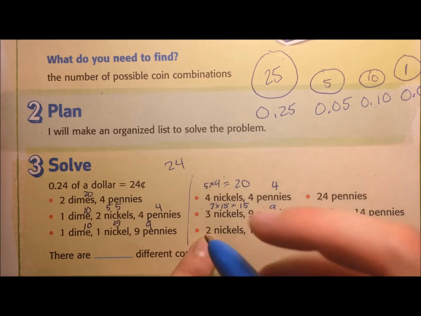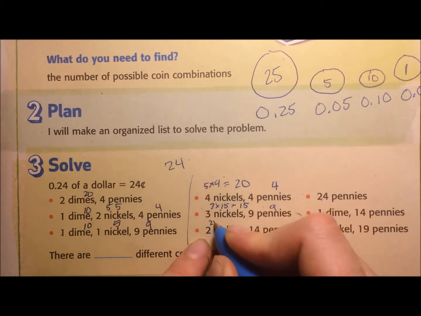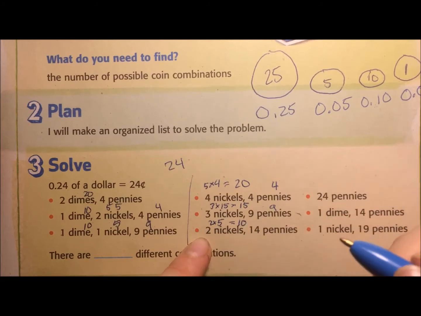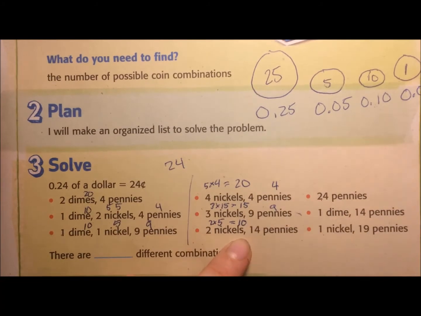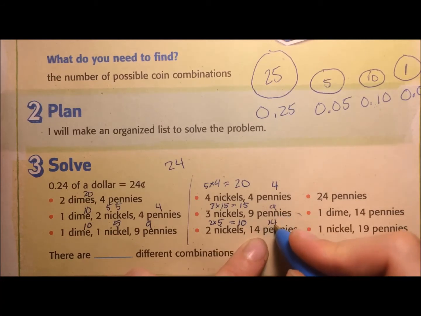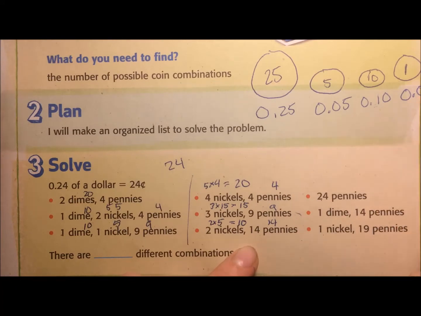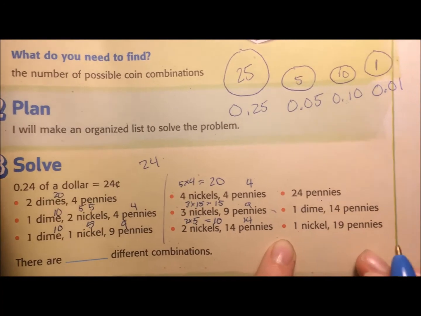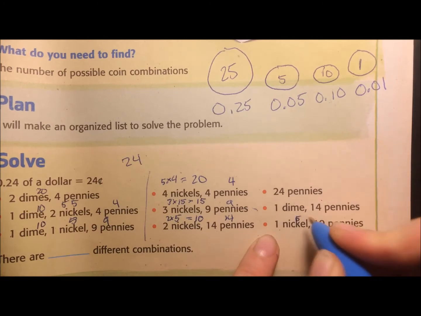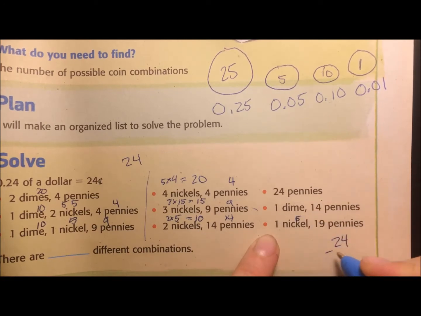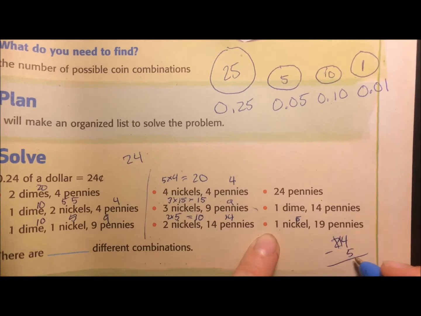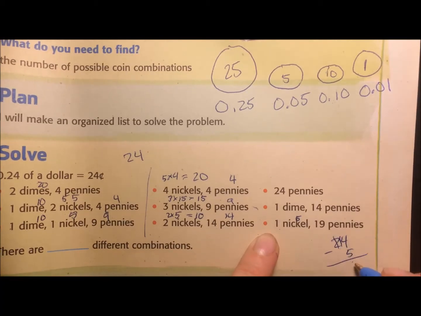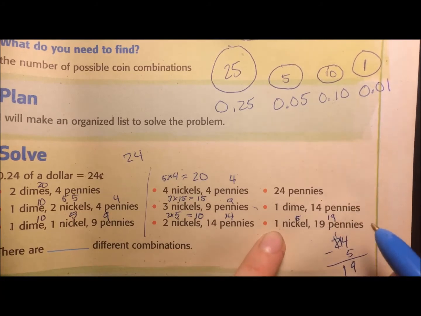Okay, what if we only use 2 nickels? Well, 2 nickels, that's 2 times 5, so that's 10. And we're trying to get to 24, so 24 minus 10 would be 14 pennies. Okay, what if we only use 1 nickel? If we have 1 nickel, that'd be 5. We're trying to get to 24, so 24 minus 5 would be 19. So 19 pennies.